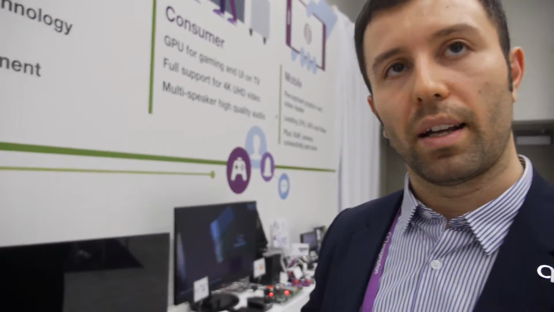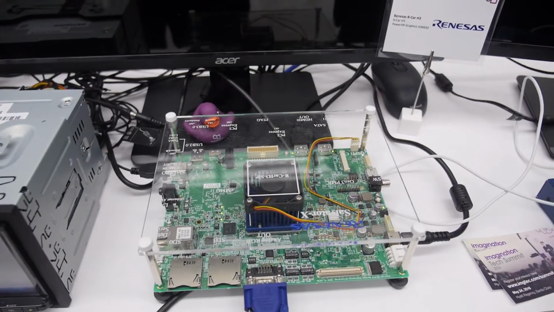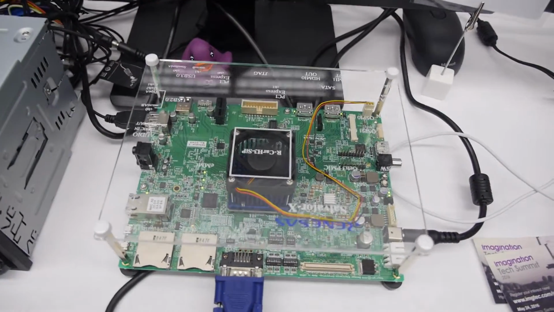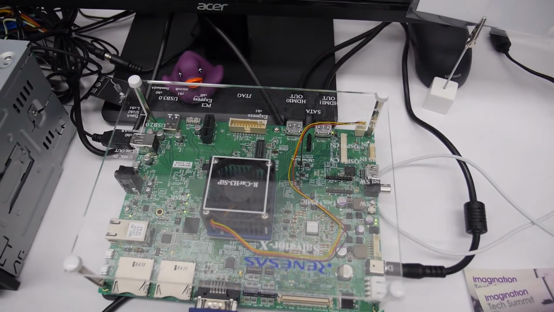So Renesas and Texas Instruments, who are among the top 3 suppliers of automotive SoCs, use high-end PowerVR GPUs. In this particular device, the R-Car H3, we have a 6-cluster PowerVR GPU. It's one of our highest-end GPUs.